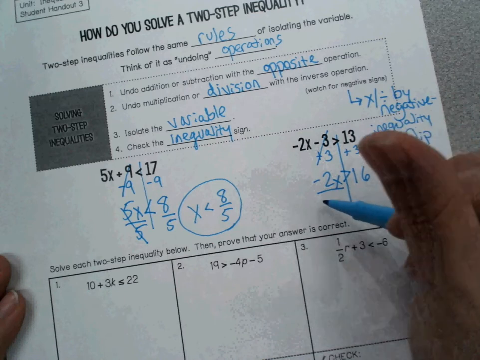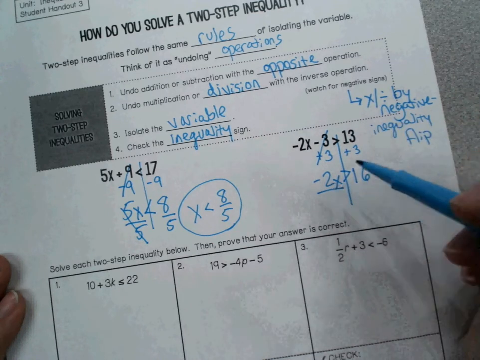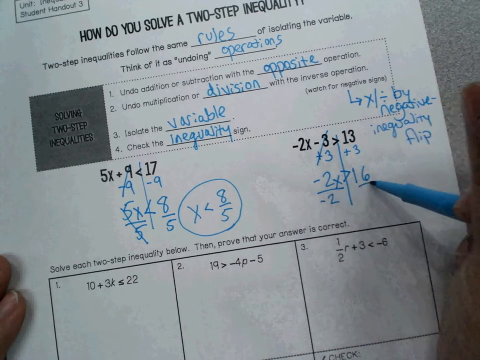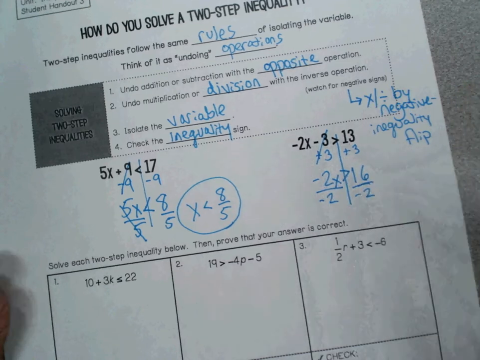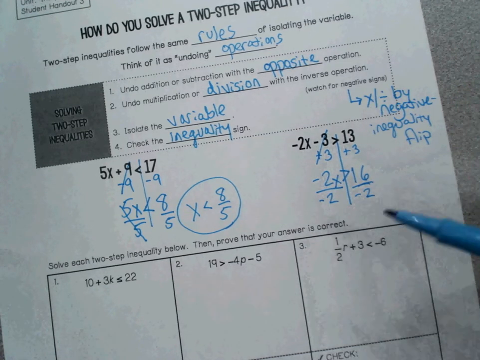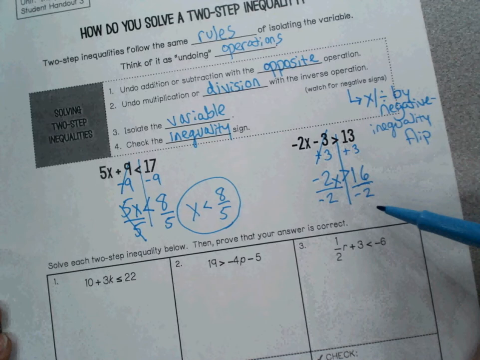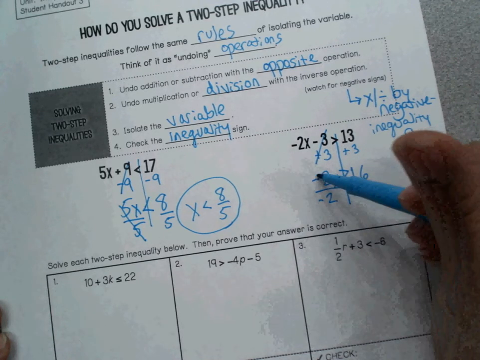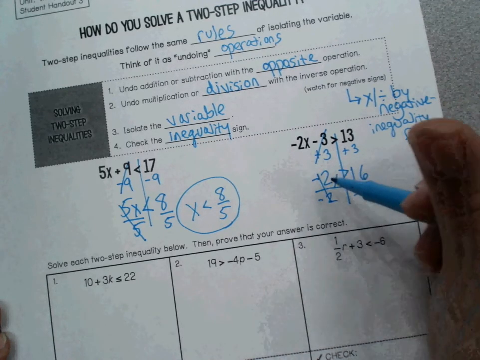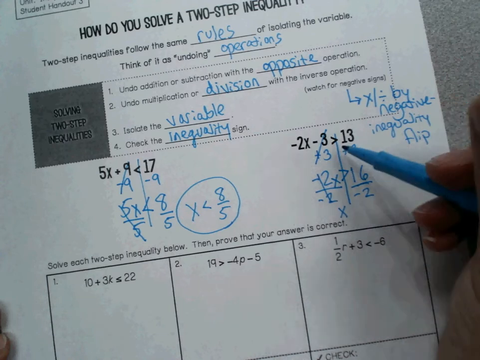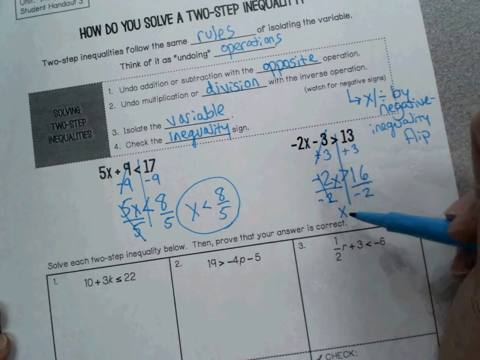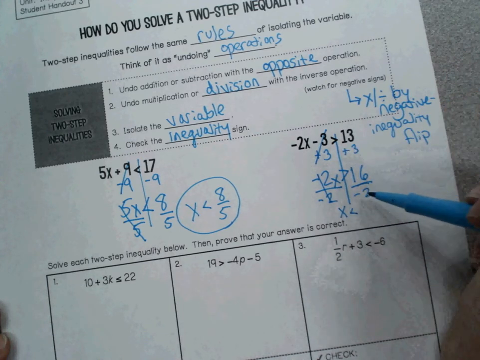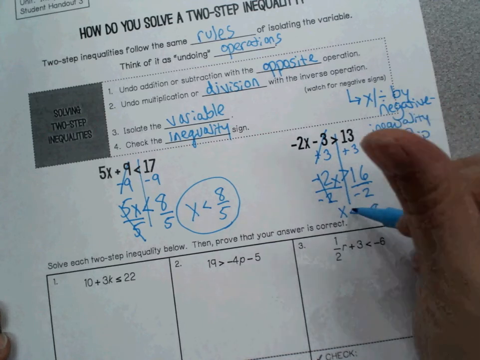And then here, it's negative 2 times x. So we're going to divide by negative 2 and divide by negative 2. Now, most of us saw this in class today. When we divide both sides by a negative or multiply by a negative, the inequality ends up flipping. So those cancel. Our inequality sign is going to go from a greater than to a less than. And then 16 divided by negative 2 gives us negative 8.